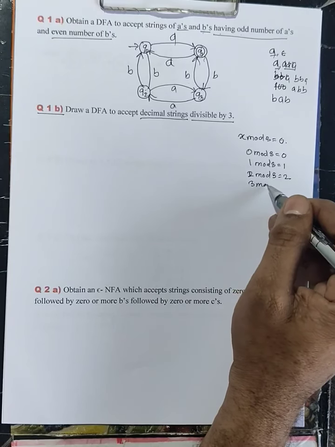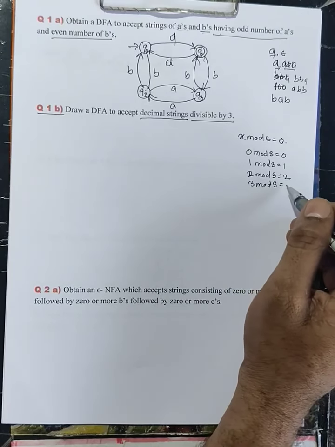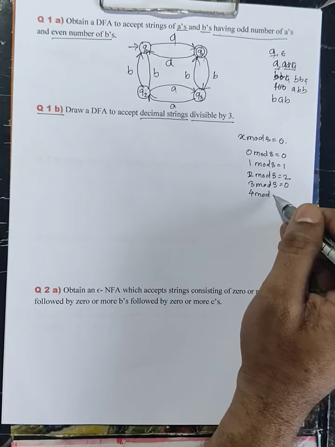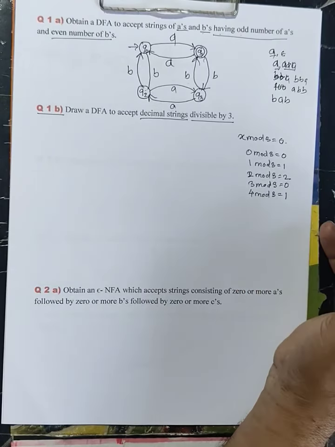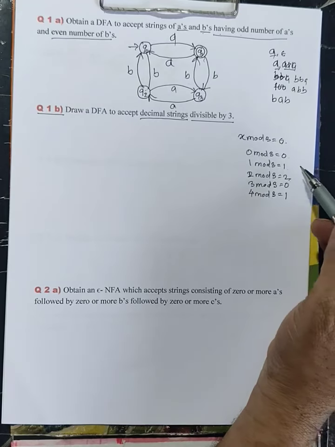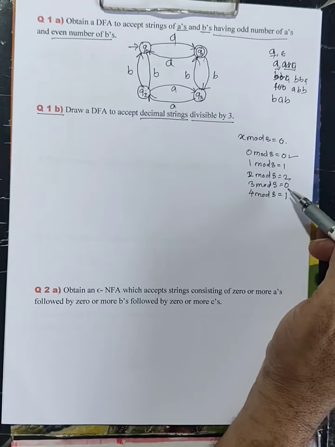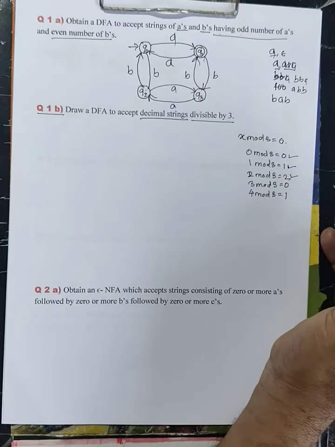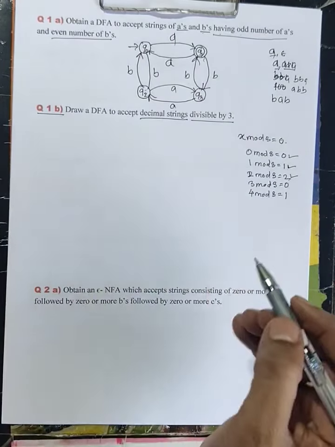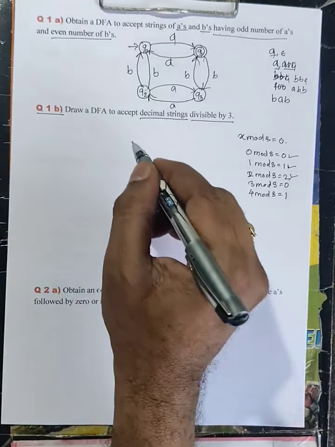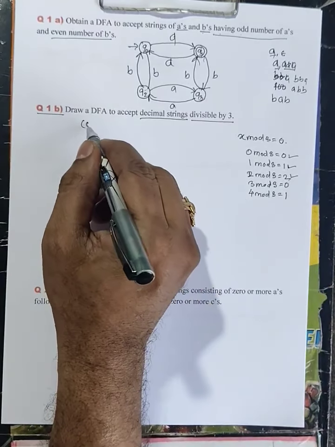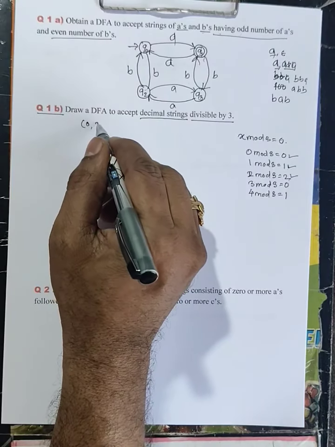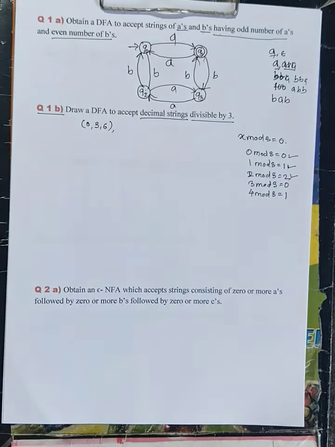Then 3 mod 3, remainder is 0. 4 mod 3, remainder is 1. So we will get remainders 0, 1 or 2. If the remainder is 0, then that is divisible by 3. When will we get 0? The numbers are 0, 3, 6.